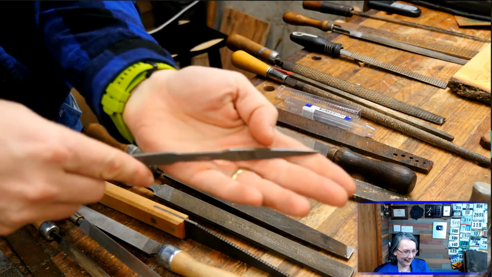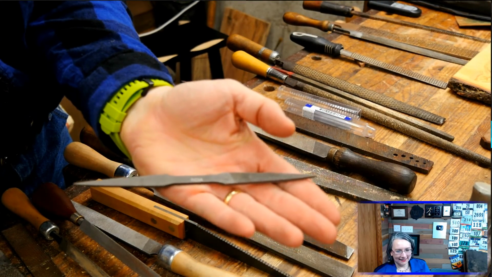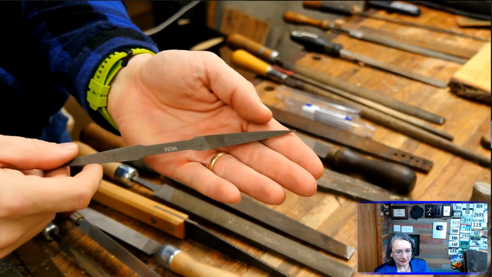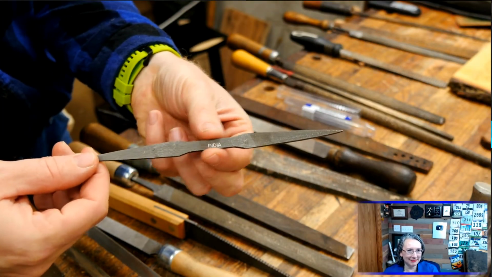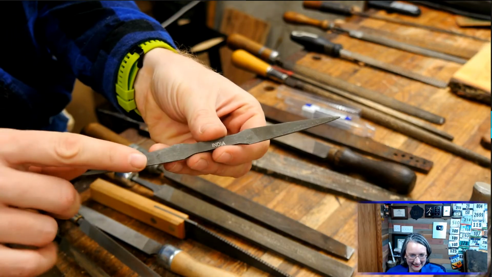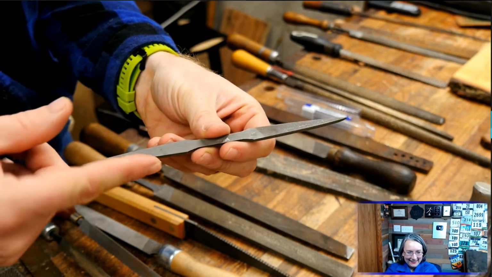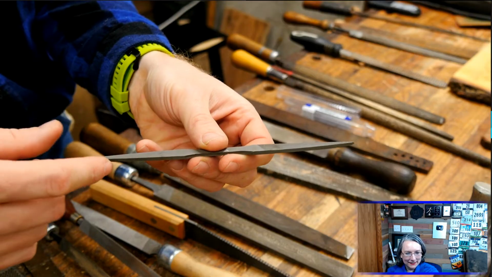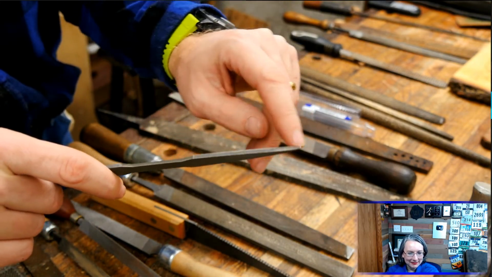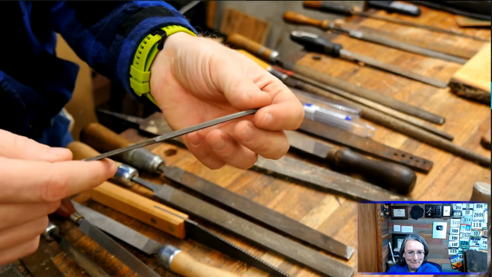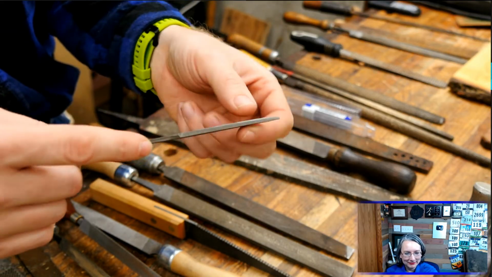One I was looking for a long time is actually an auger file, and this is what is used to sharpen auger bits, and it's this shape. It has like an hourglass here, and then they come down to a tip. It's safe on the face here, and has a file on the edge, and then on the other end it has a file on the face, and it's safe on the edge. And so this way you can get in and sharpen your little auger bits.